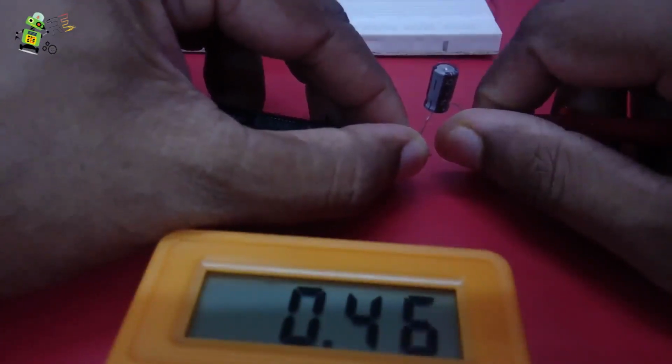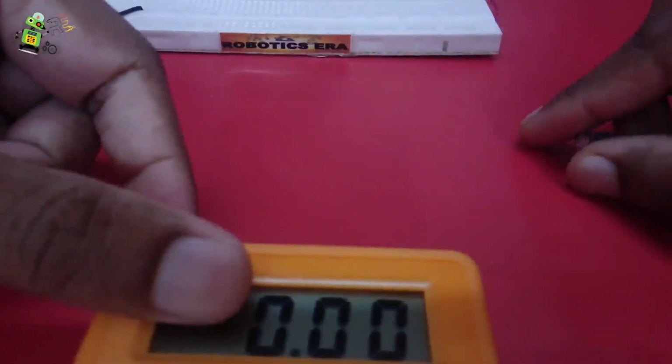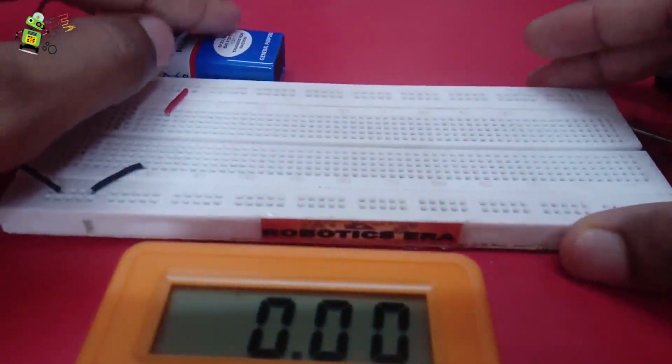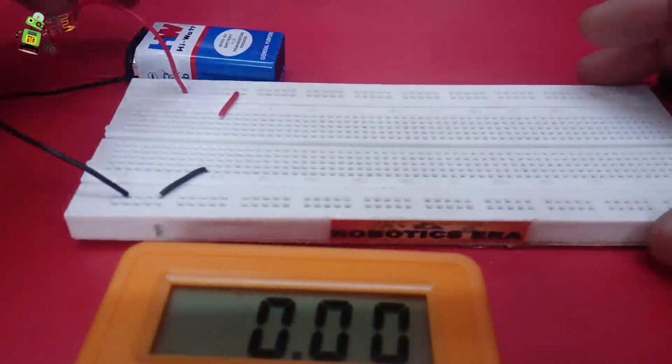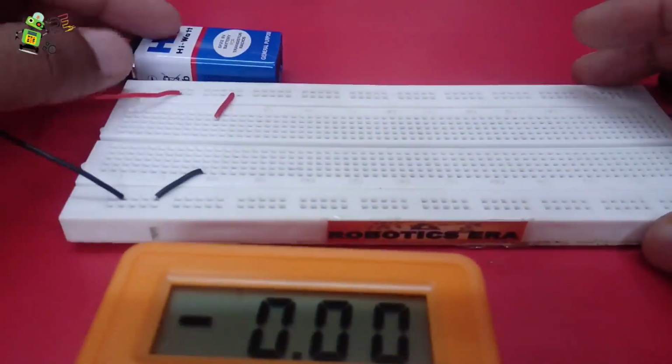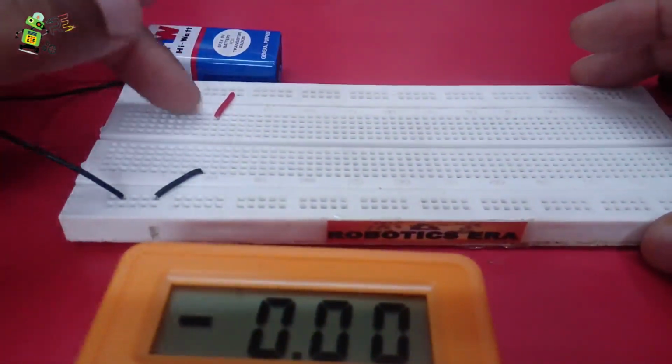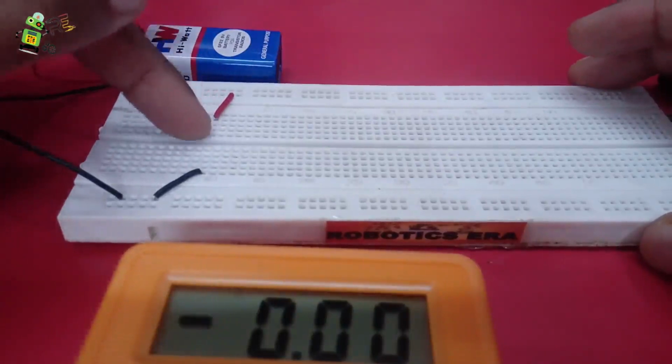Now let's charge the capacitor using our 9 volt battery and see what happens. For that we need a breadboard. I have arranged the breadboard so that I have given the positive terminal and the negative terminal to the breadboard.